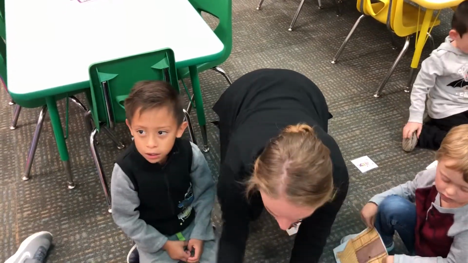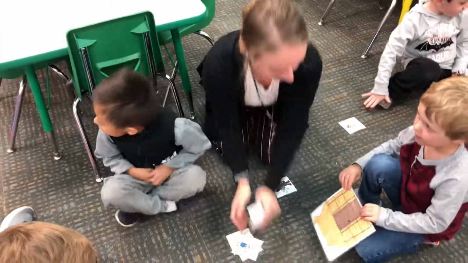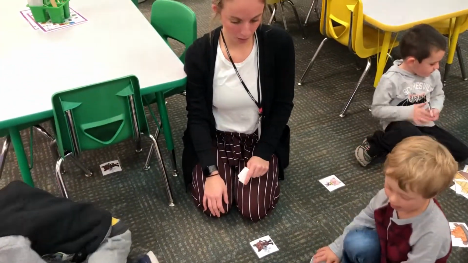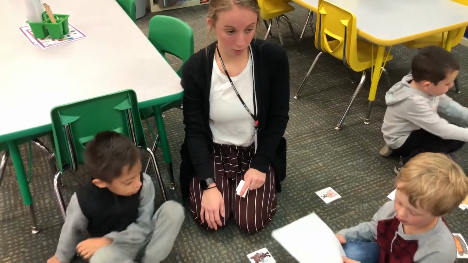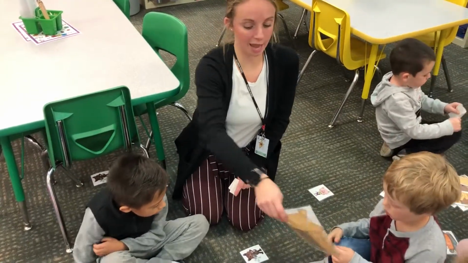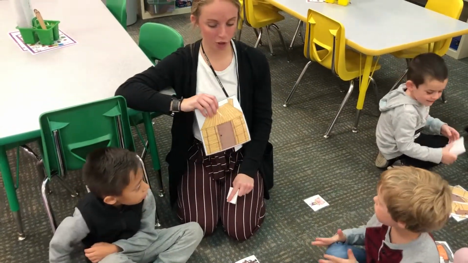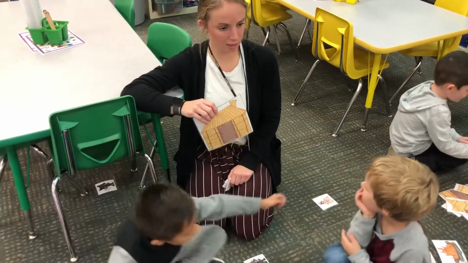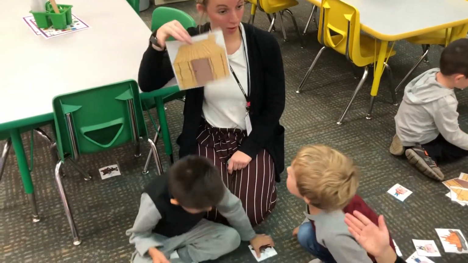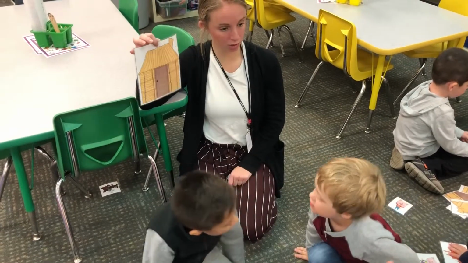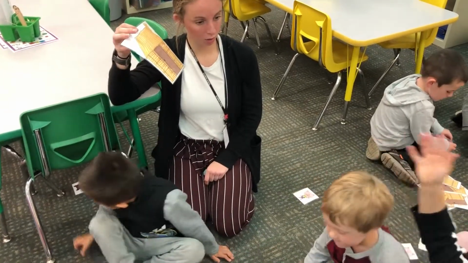So they're building the houses right now. What happened next? So if they're building the houses, aren't they done building the houses? Yeah. Then they have their actual house. Yeah, and then they go inside.